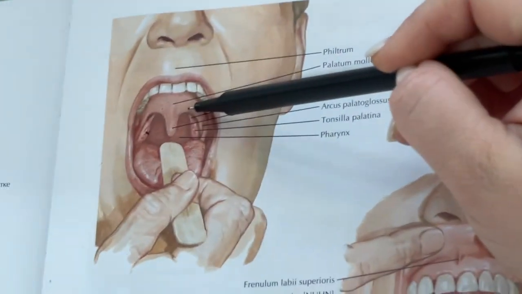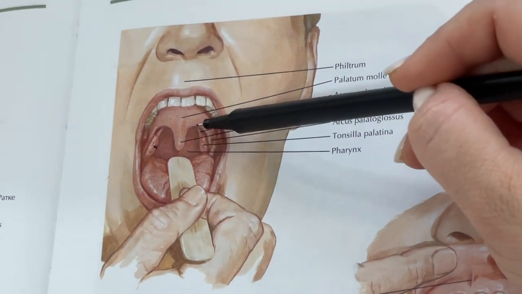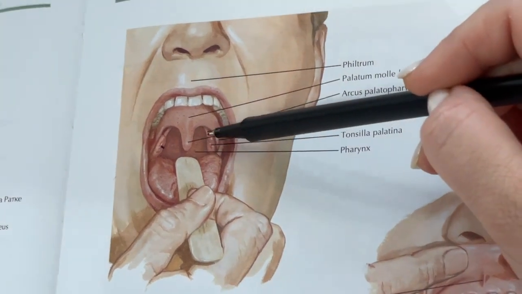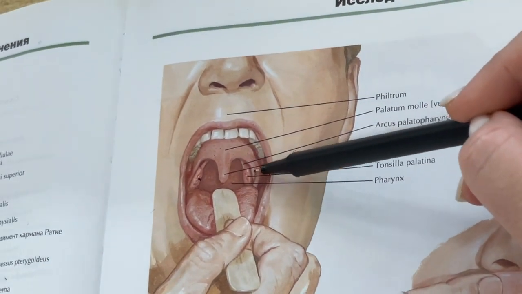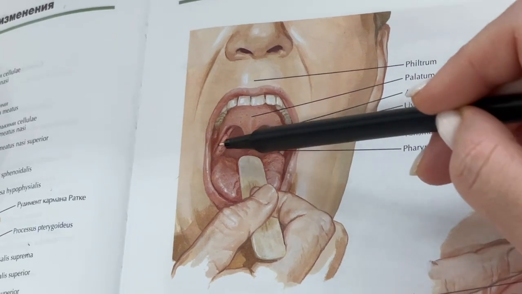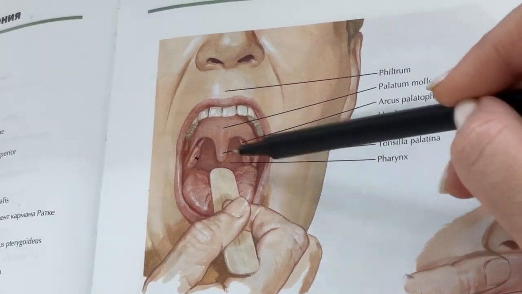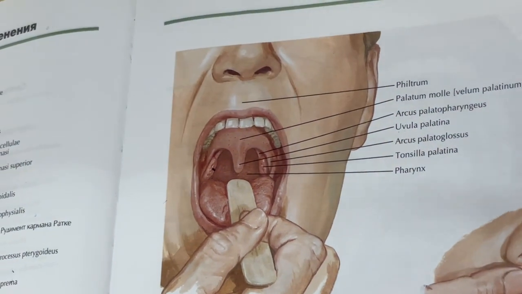palatoglossal arch and palatopharyngeal arch. Between those two arches is located the tonsillar fossa, where the palatine tonsil is located. That is a paired organ of the lymphoid system.